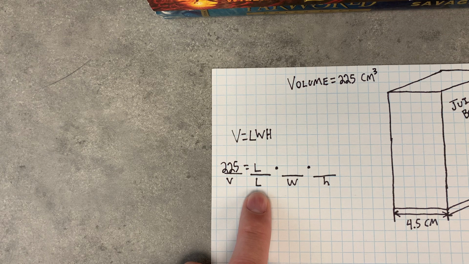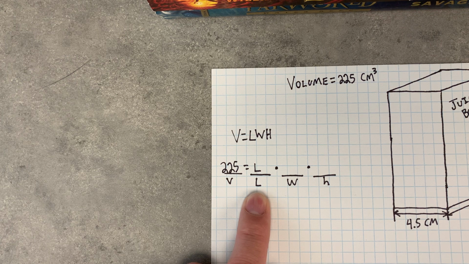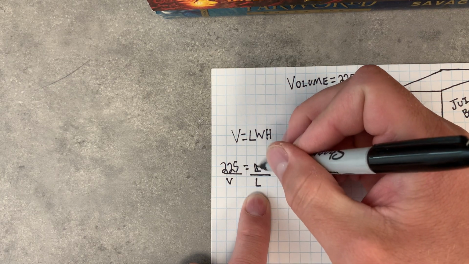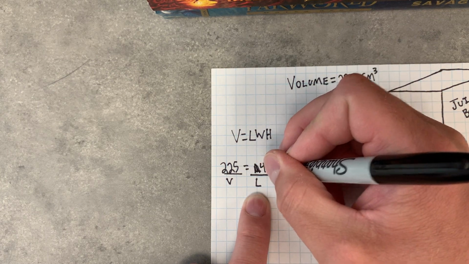Okay, now let's move on. Do I know the length of this prism? In the problem, once again, it did give me the length. It told me that the length of this prism was 4.5 centimeters, right? So I'm going to replace L. Instead of writing L, I'm going to write 4.5.